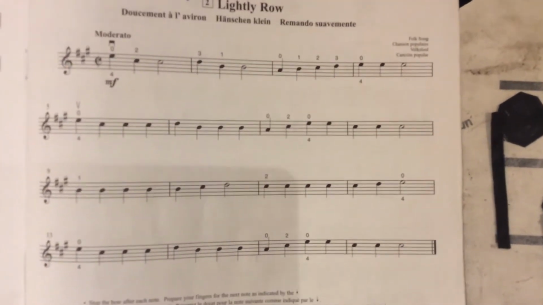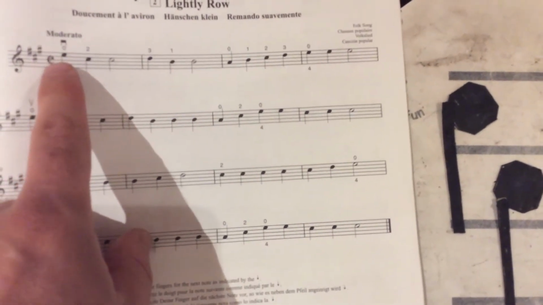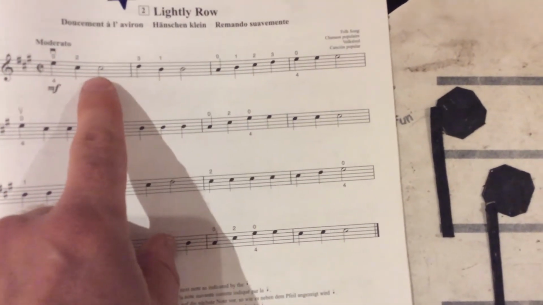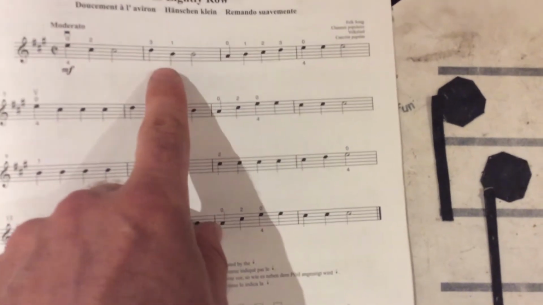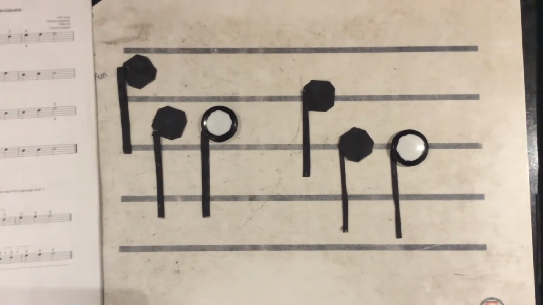Here it is. There you go. You can see 2, 1, 1, 2, 1, 1, 2. Okay, back over here. 2, 2, 2.